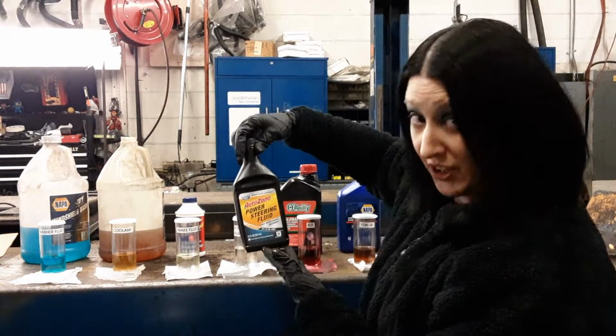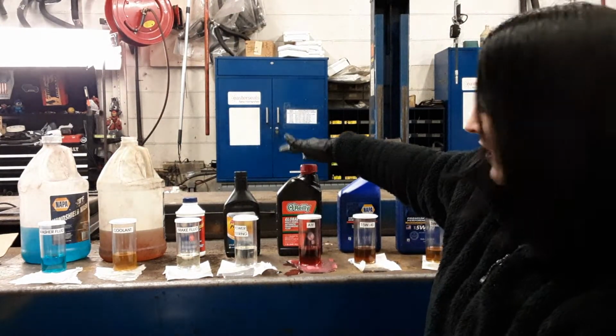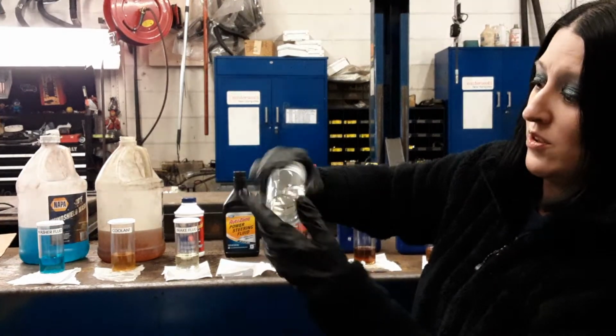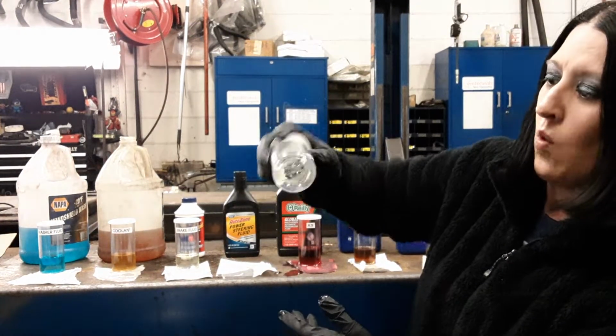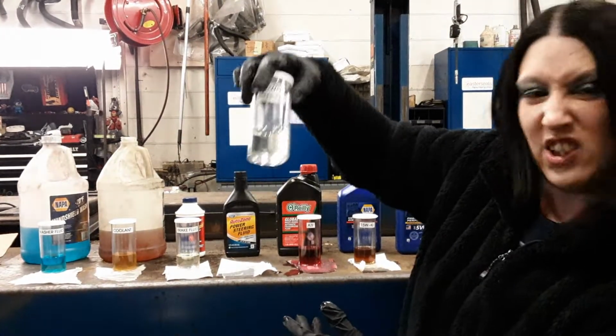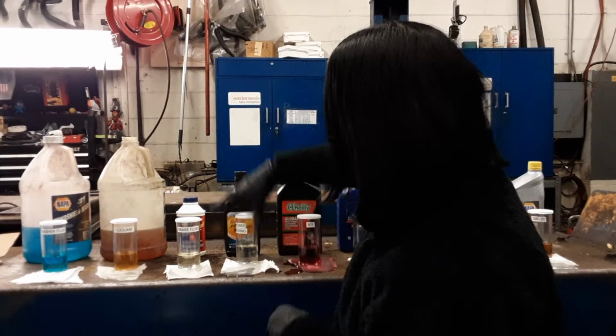This is power steering fluid. Some vehicles use ATF for their power steering. Other vehicles use clear power steering fluid. As you can see, it looks like a white syrup, kind of like vanilla extract. This is what it looks like when it's out.